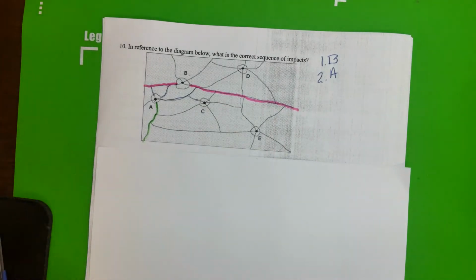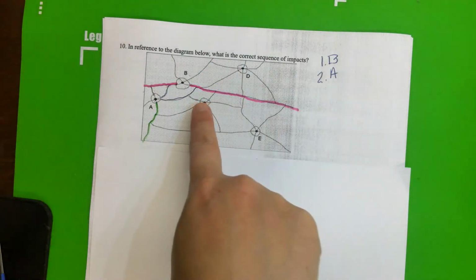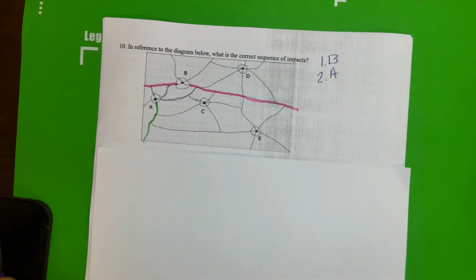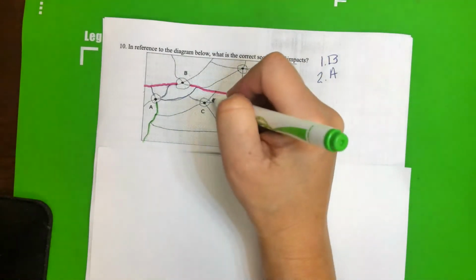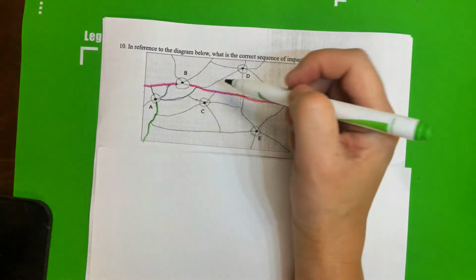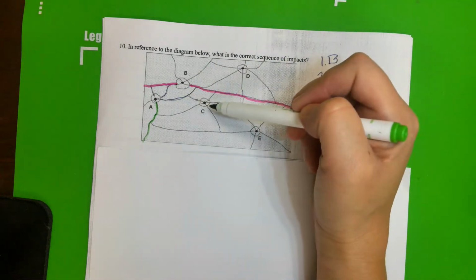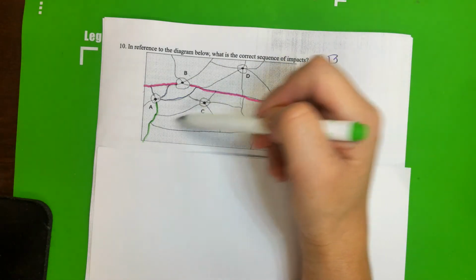Okay, and then we look at C, since we already did A and B. We look at C, and C happened. Let's see here. It terminated here, so we know that it happened after A and B. Okay, because right off the bat, it just stopped.